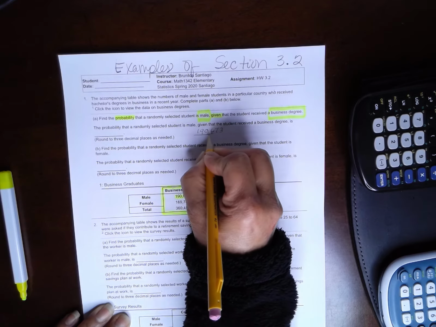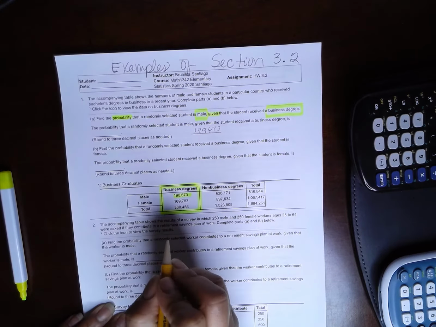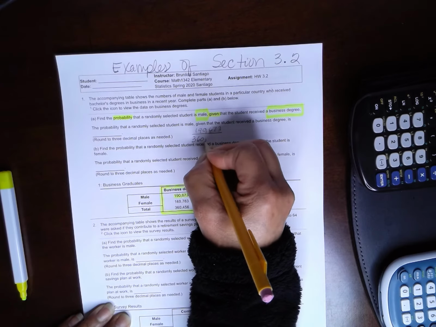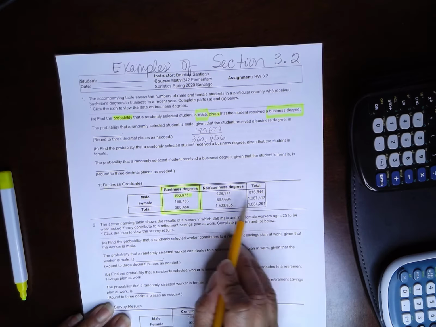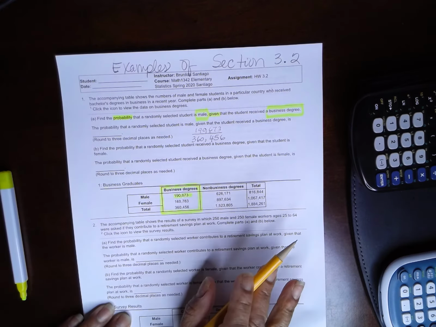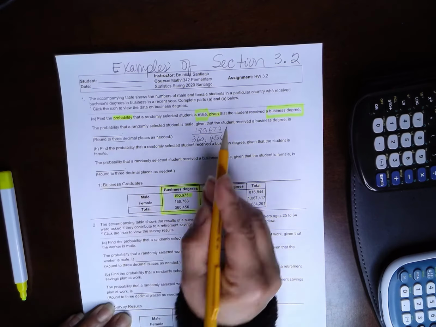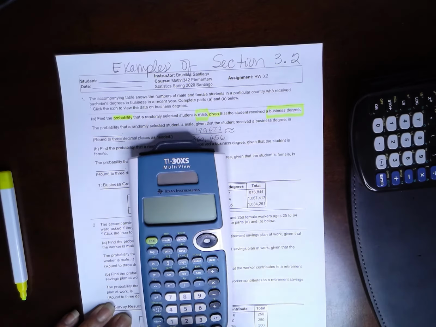So the fraction is 190,673. That is your numerator. Your denominator is the total for this box, 360,456. It's no other total number, nothing. Do not get creative because you're going to get it wrong. So now they want you to round it to 3 decimal places. So we're going to do an approximation.